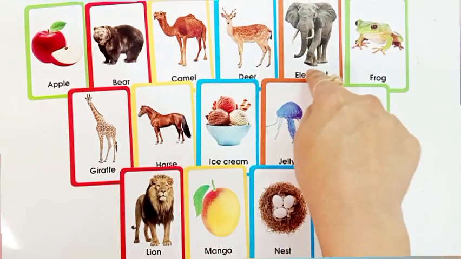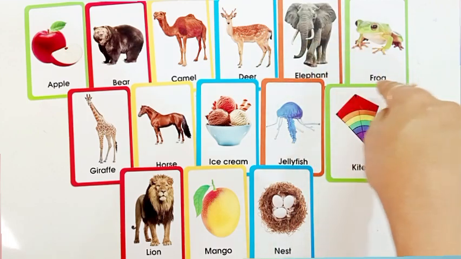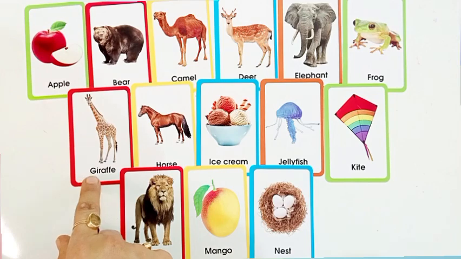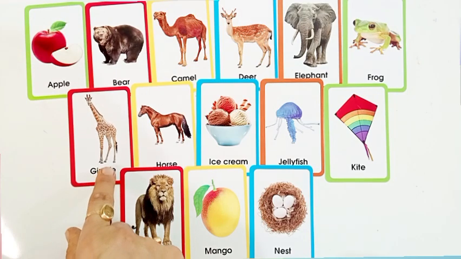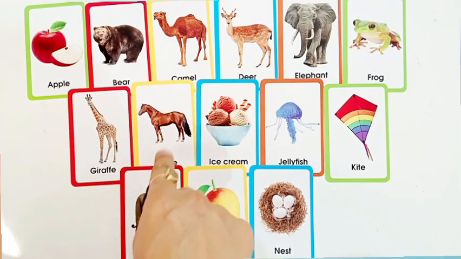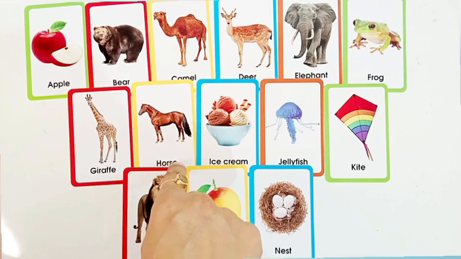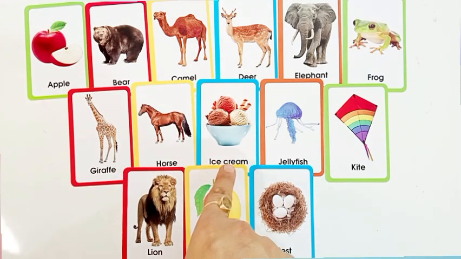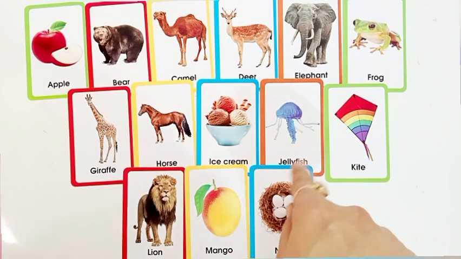E for elephant. E-L-E-P-H-A-N-T, elephant. F for frog. F-R-O-G, frog. G for giraffe. G-I-R-A-F-F-E, giraffe. H for horse. H-O-R-S-E, horse. I for ice cream. I-C-E-C-R-E-M, ice cream. J.